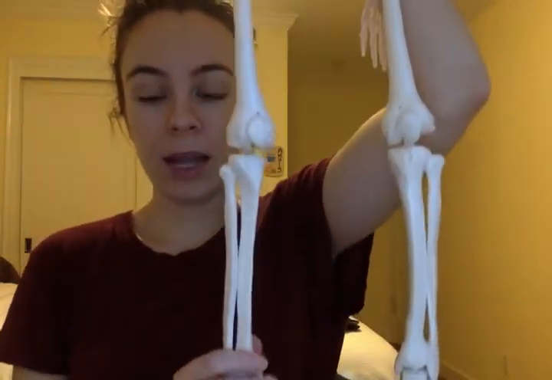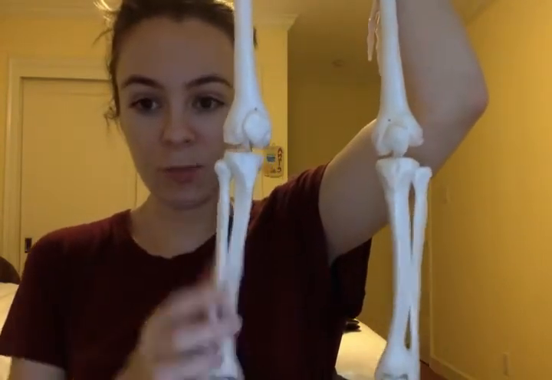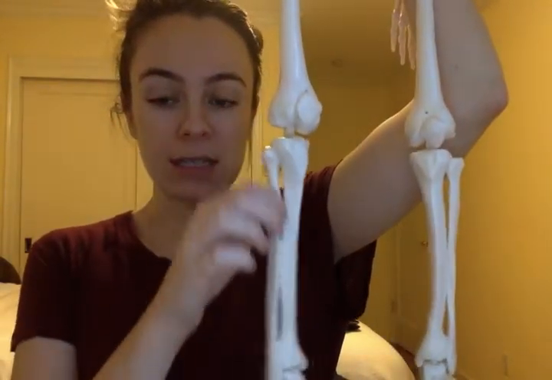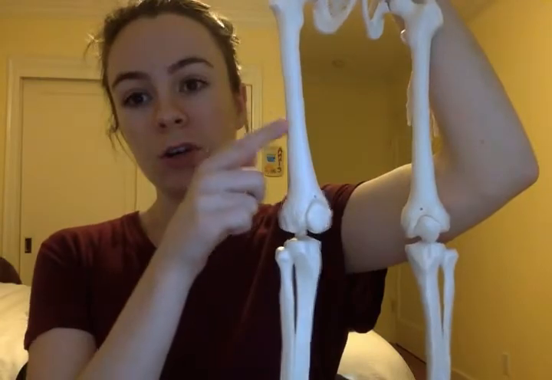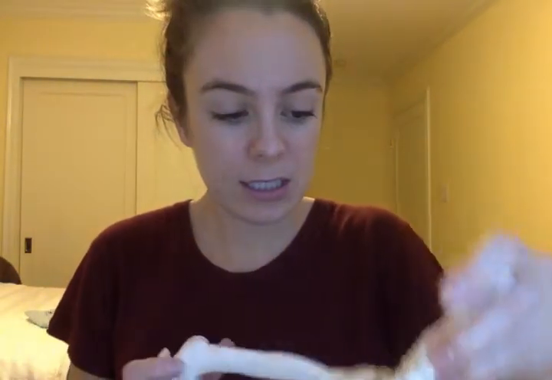Okay, then we have our patella, which is our kneecap, and then we have our tibia, which is this larger bone, and our fibula, which is a skinnier bone, and our femur right there. Did I forget anything? Nope, that's it. Awesome. Last area is just your ankle and your foot.